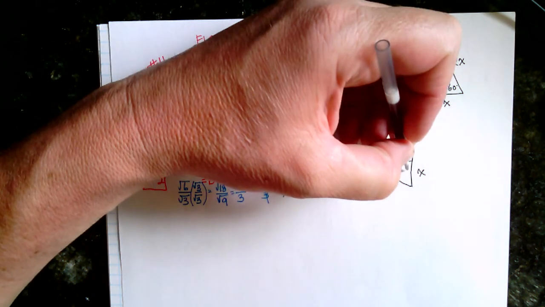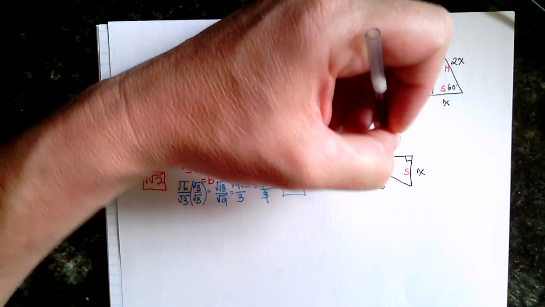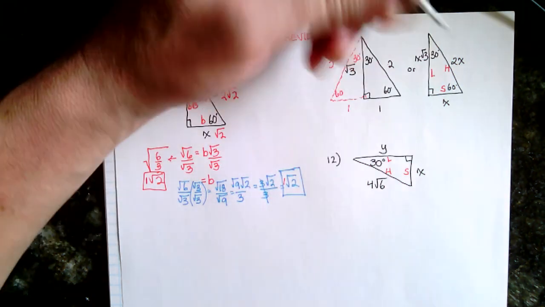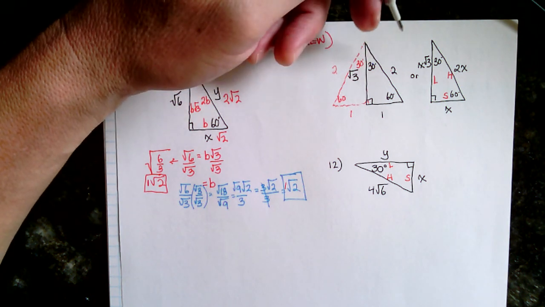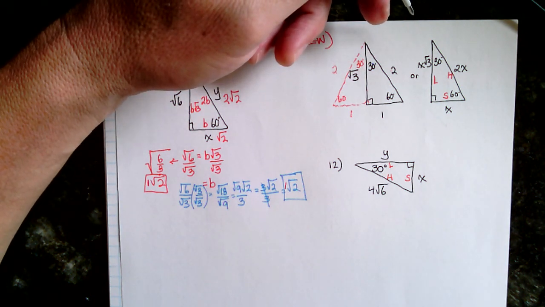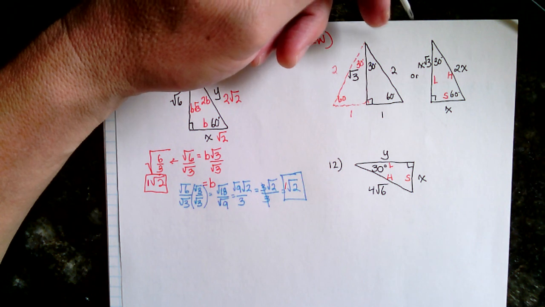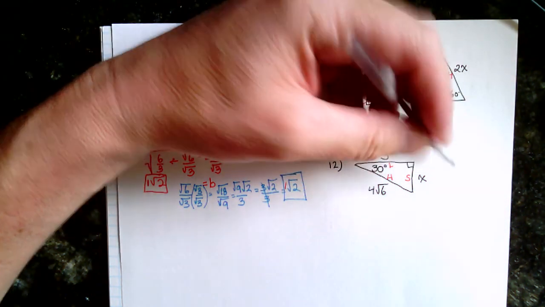So, here we have our short leg, here we have our long leg, here we have a hypotenuse, here we have our template, okay, and here we have our siren going up the freeway. Okay, besides that, get back to this problem.